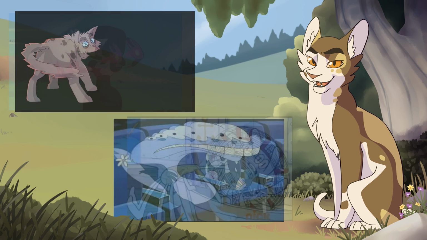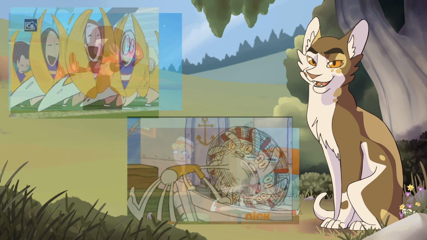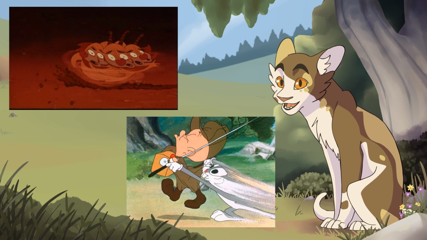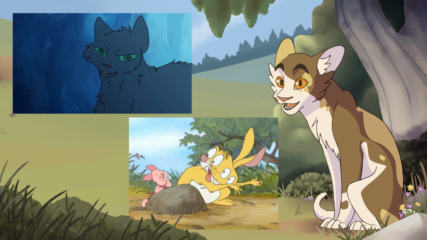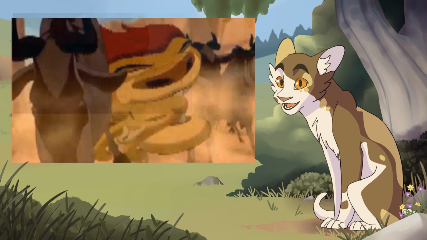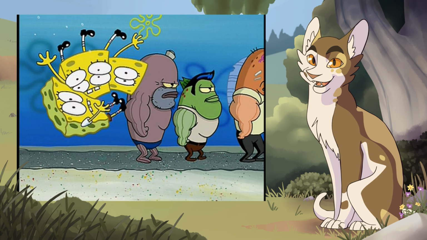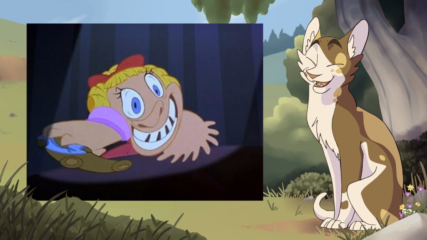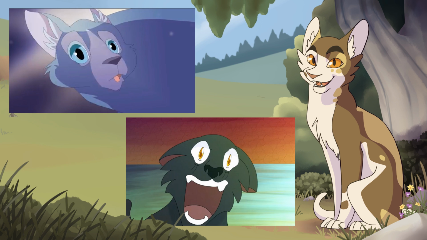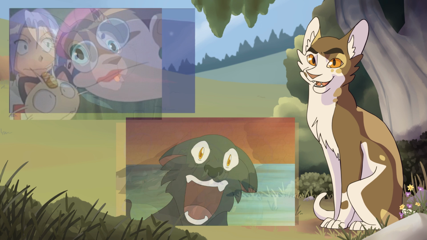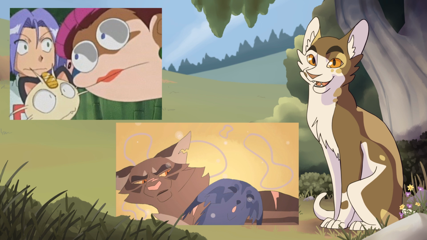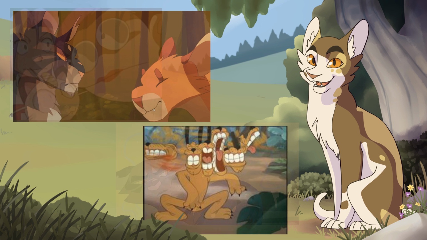Yes, the beauty and majesty that is the smear frame. Ever pause a movie at the exact right time and have your eyeballs treated with something like this? Or this? Or, ooh, this is a good one. These are what's known as smear frames, for those of you who are not animation savvy, and it's a technique that's been around in the industry for a long time.